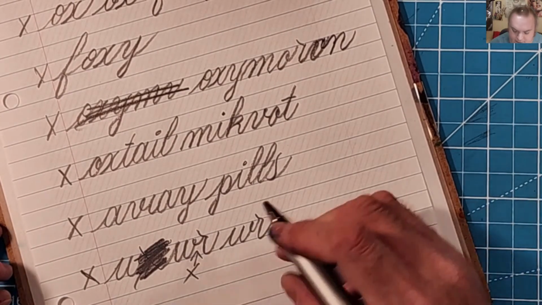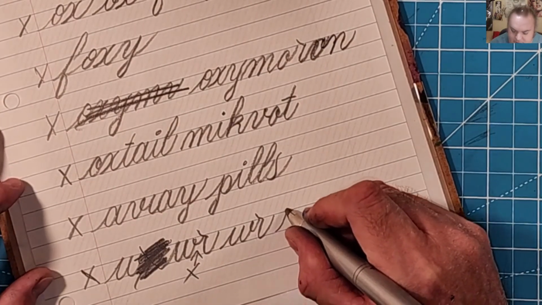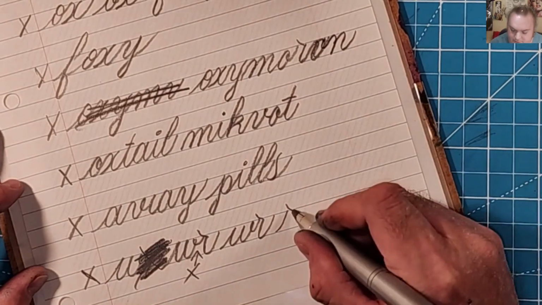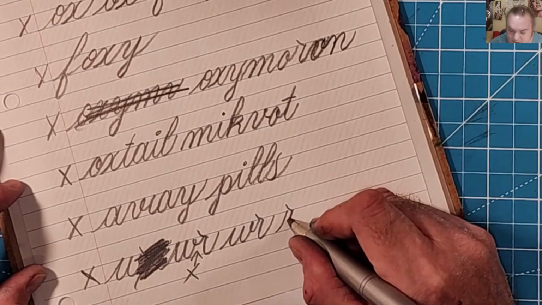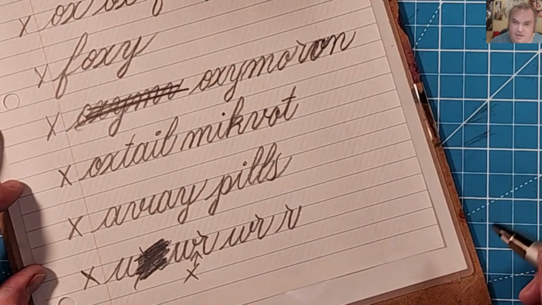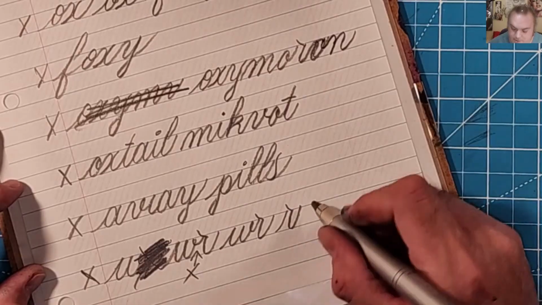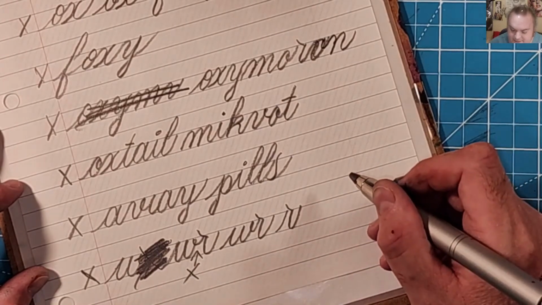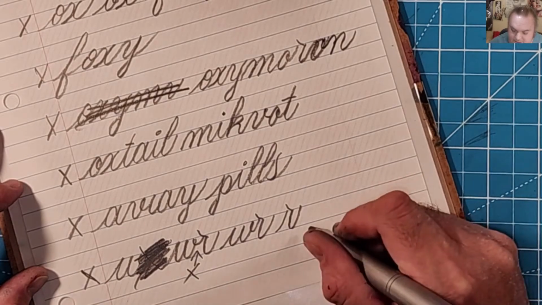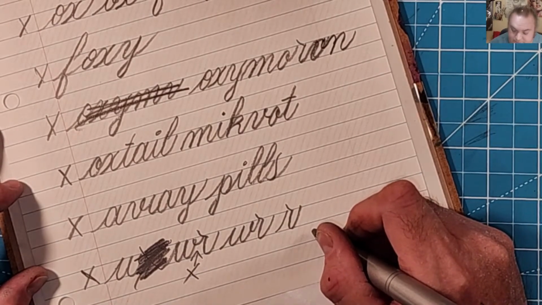The X, the R, so the upstroke, the R stroke, and an underturn. That's an R. And you could put this on just about anything. It's those really tricky ones.